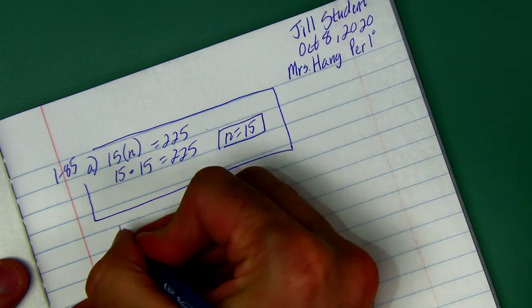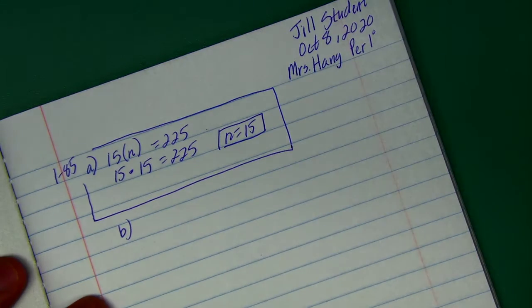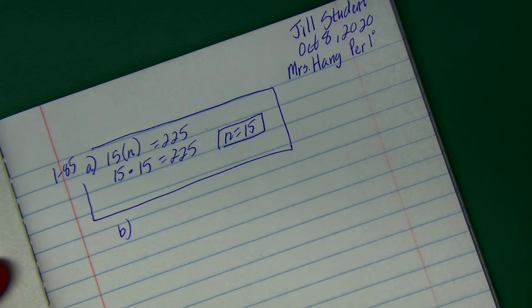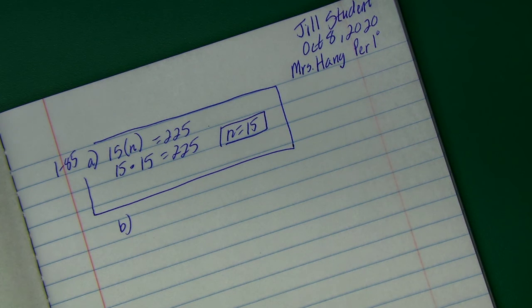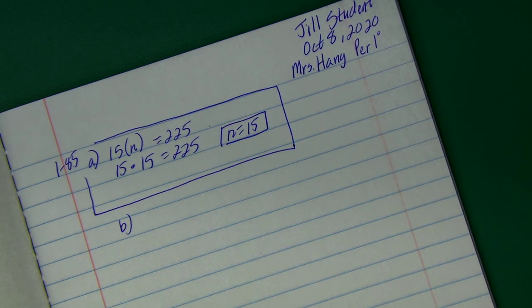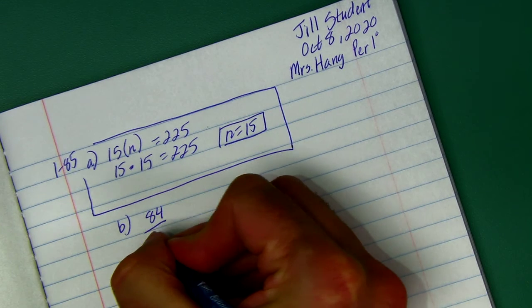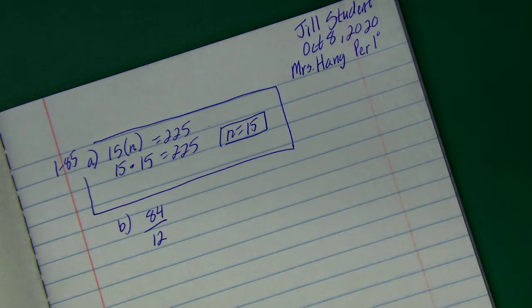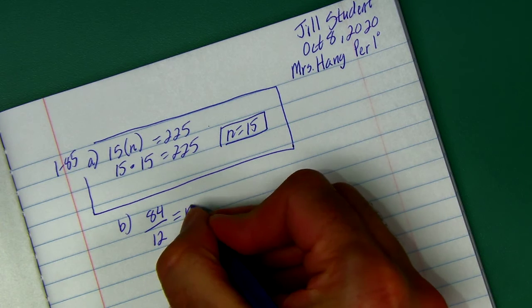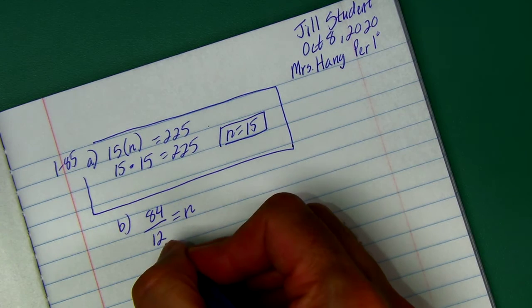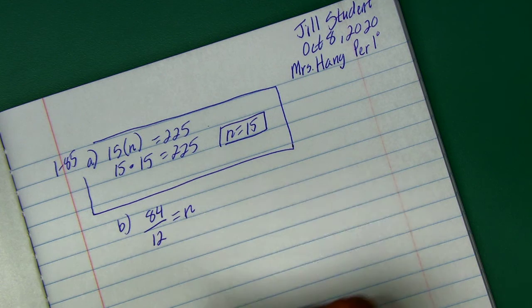Going to the next one. Okay, B. Now this question, sorry, got to go back to it. 84 over 12 equals n. Now, that is a fraction, and every fraction is a division problem. I'm going 84 divided by 12 equals n, right?